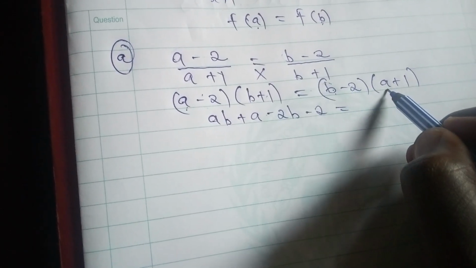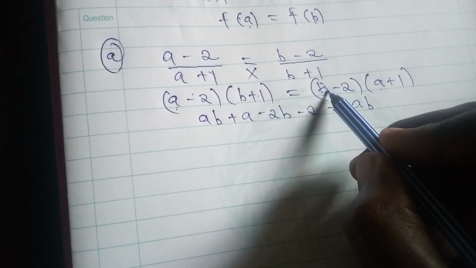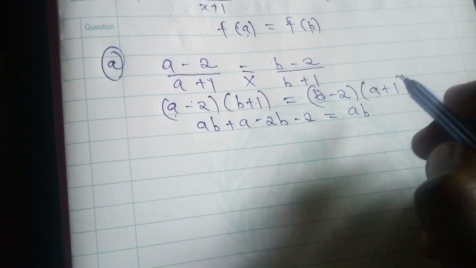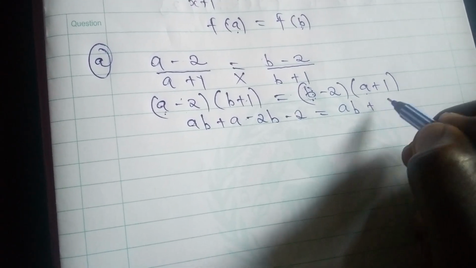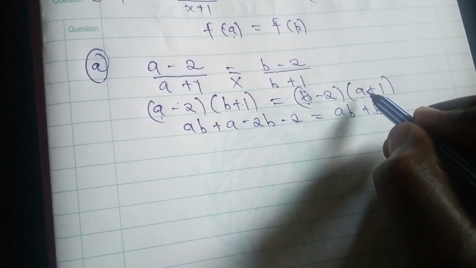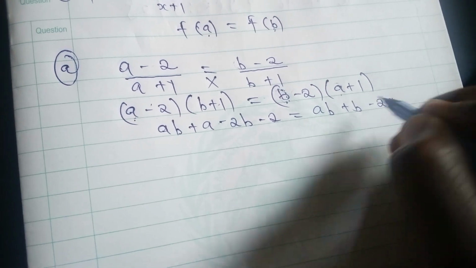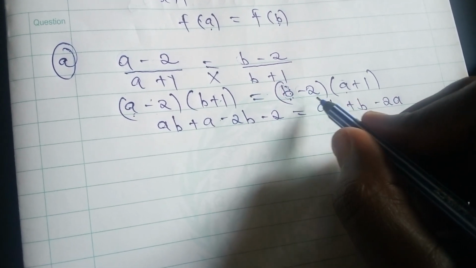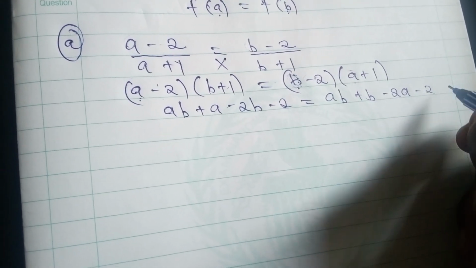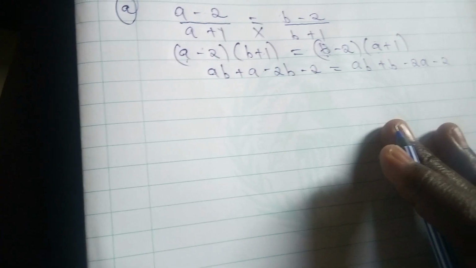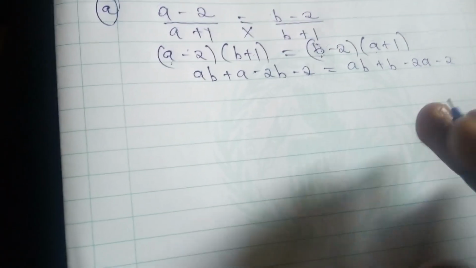b times a, that is ab. And then from there this same b should be multiplied with 1. So b times positive 1, that is positive b. Negative 2 times a, that is negative 2a. Negative 2 times 1, that is we're going to obtain negative 2. So from there what you're going to do is just the issue of collection of like terms.